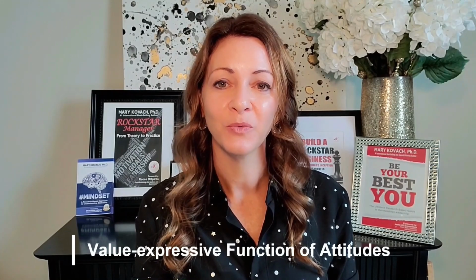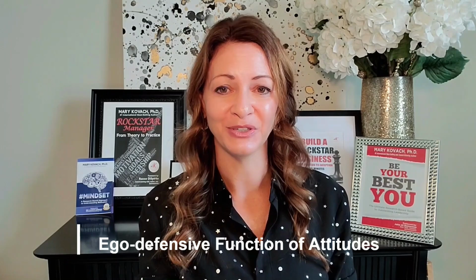Third is the value expressive function of attitudes. With this function, attitudes allow consumers to express their core values, self-concept, and beliefs to others. It provides a positive expression of the type of person consumers perceive themselves to be and the values they hold. For example, if you support animal rights, you likely make a donation, wear a t-shirt, or make a post on social media about it. Lastly is the ego defensive function of attitudes.